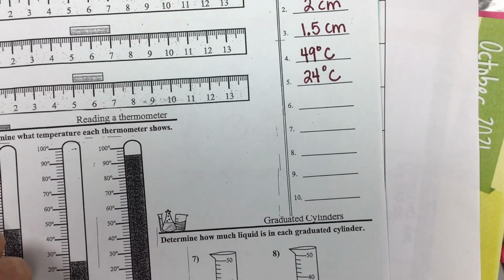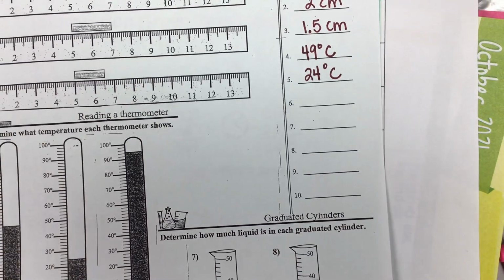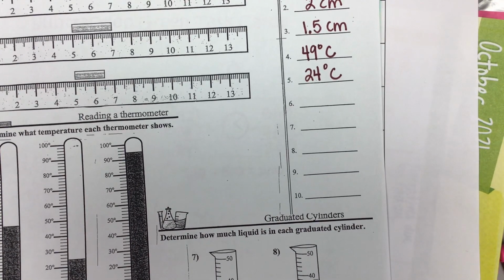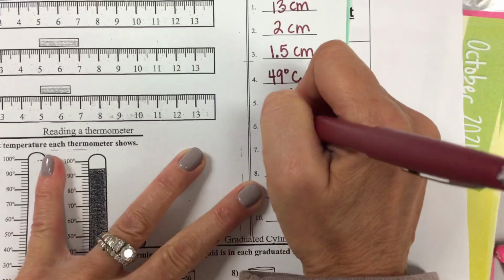Okay, number 6. Okay, what is that measuring at? What's it measuring at? Ella. 95 degrees. I think 95 also.